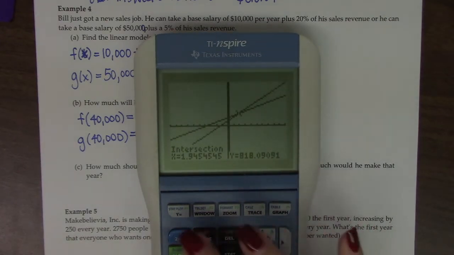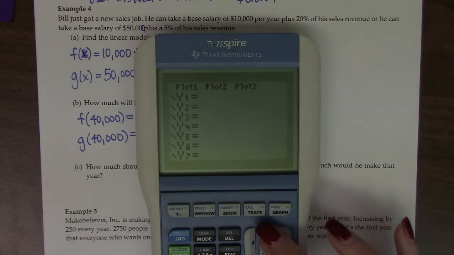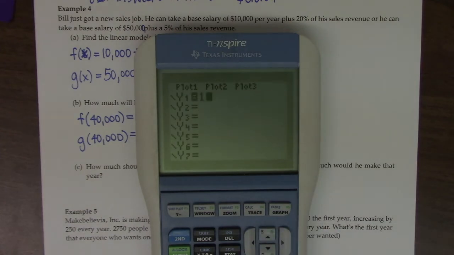If I go back to the y equals, clear out our previous functions, I'm going to put his 10,000 plus 0.2x in the first box, 50,000 plus 0.05x in the second.